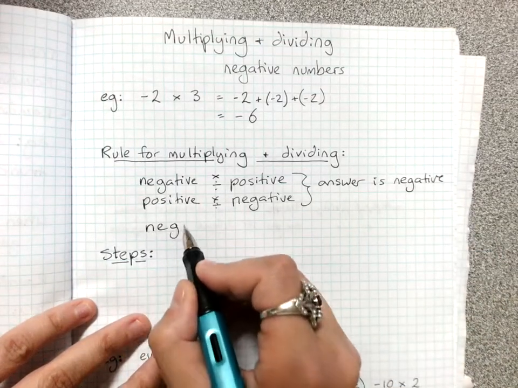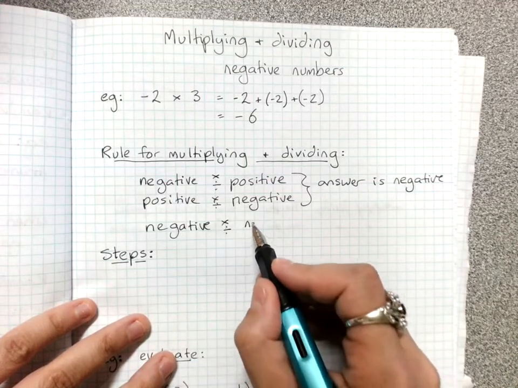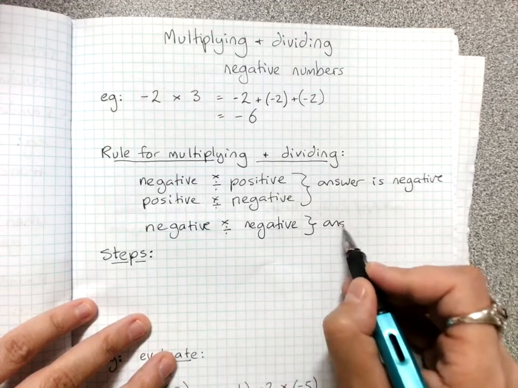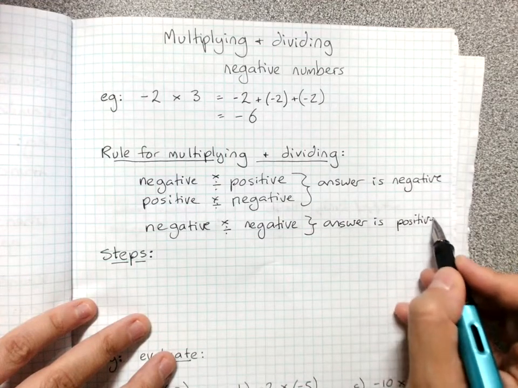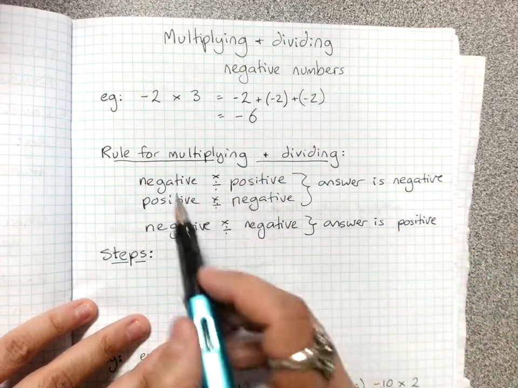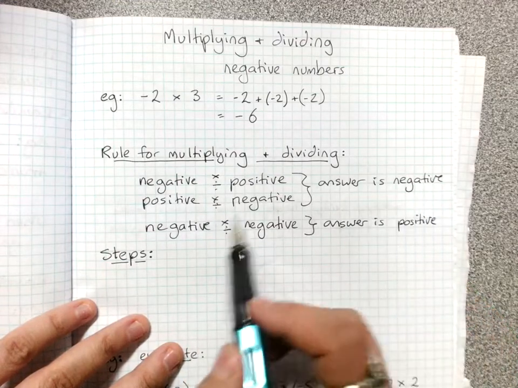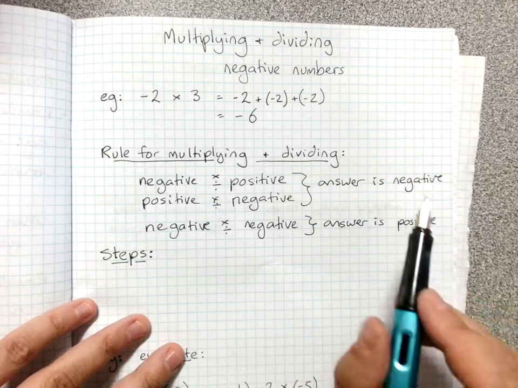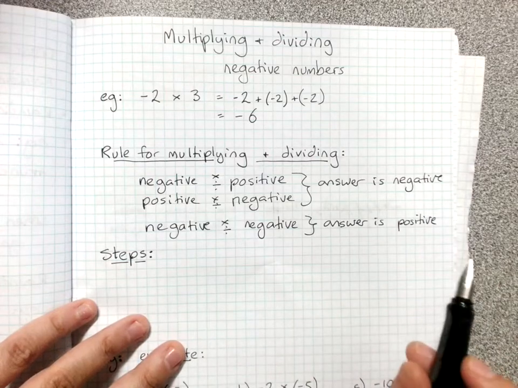But the big one is if you've got a negative times or divided by a negative, the answer is positive. And now if you had a positive times a positive, the answer is still positive. So 2 different signs multiplied or divided together, you'll get a negative answer. 2 the same signs multiplied or divided together, you'll get a positive answer. So this rule is for multiplying and dividing. It's totally different to adding or subtracting.